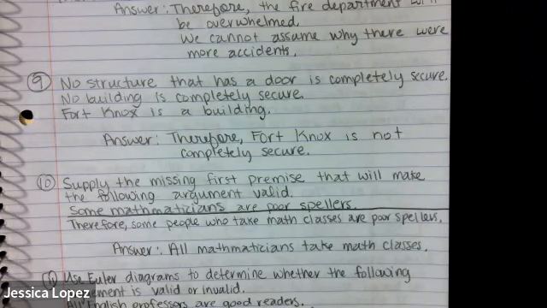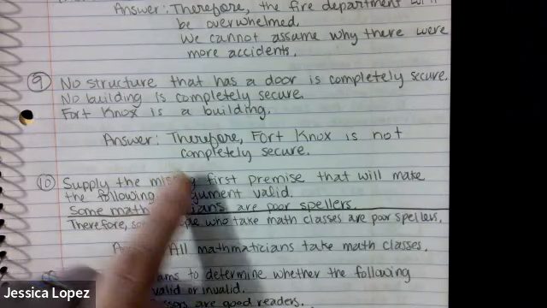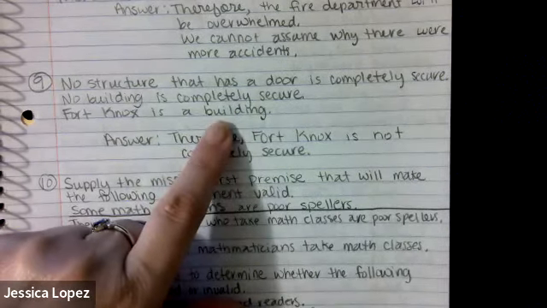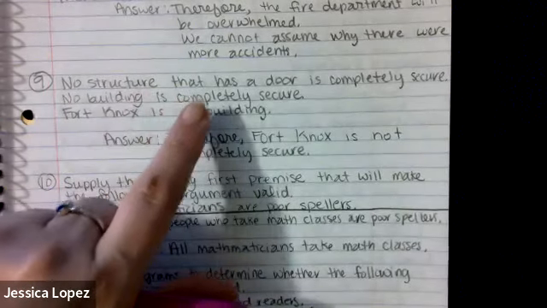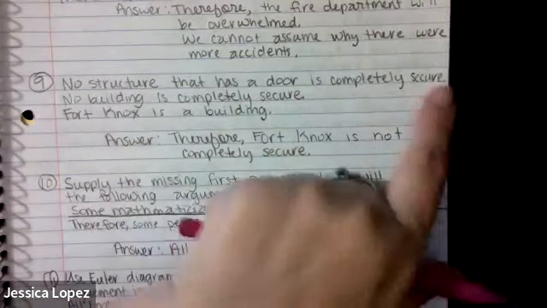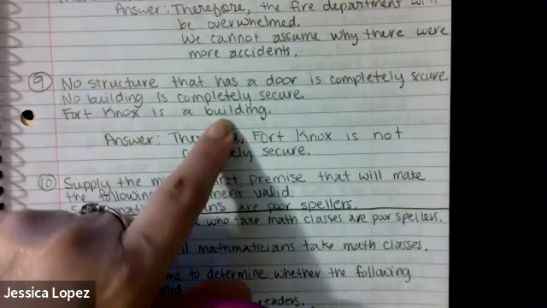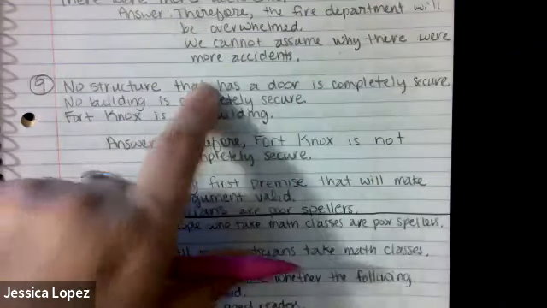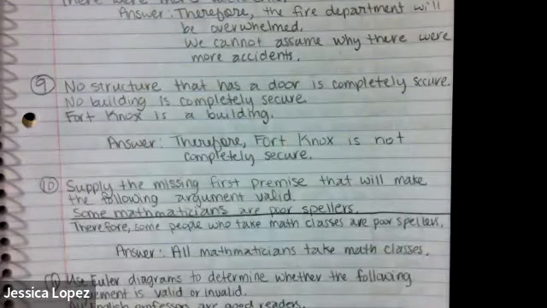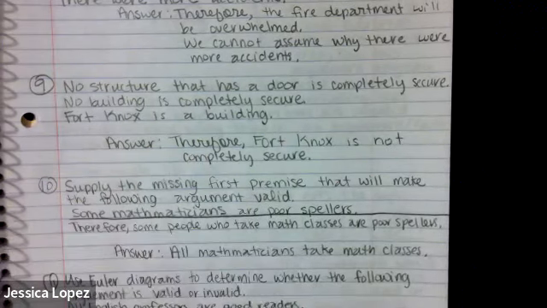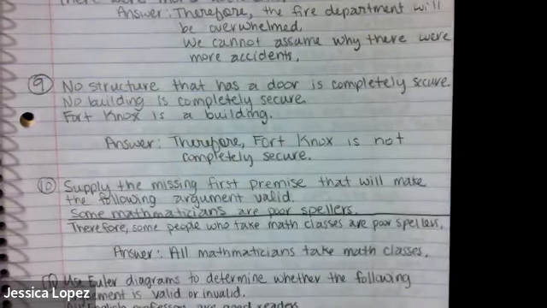But either way, even if we assume that the building did have a door, it says no structure that has a door is completely secure. So even if I assume that this building had doors, even this top statement is saying that it wouldn't be secure. Okay, so this conclusion still follows for both of those statements.